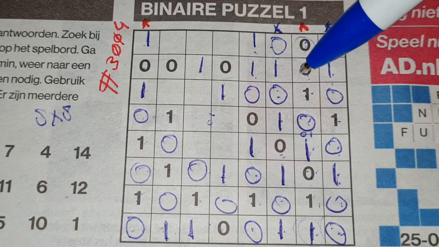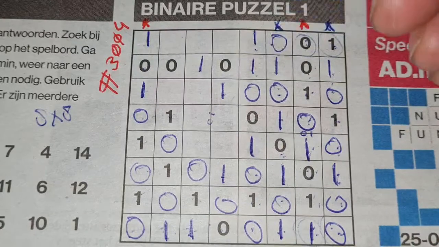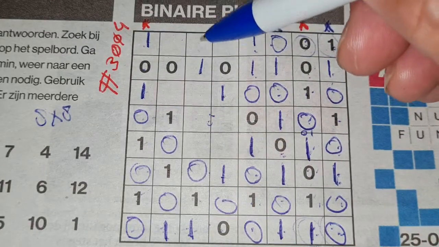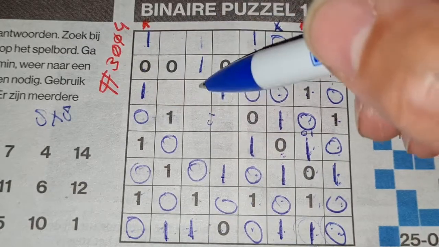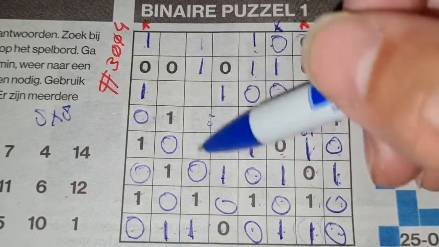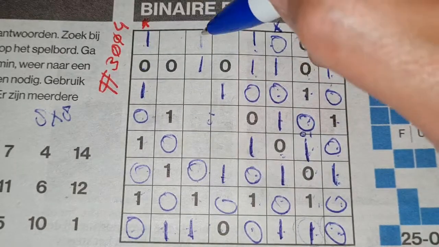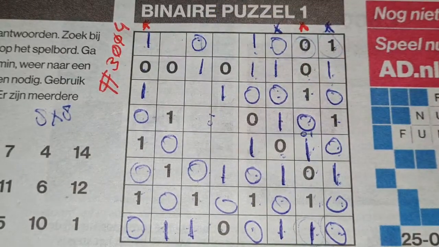And now, well, we have here 3 1s. I cannot place number 4 here. Then we have 4 O's in a row in this column. Not allowed, one of the rules. So this cannot be a 1. This should be an O.